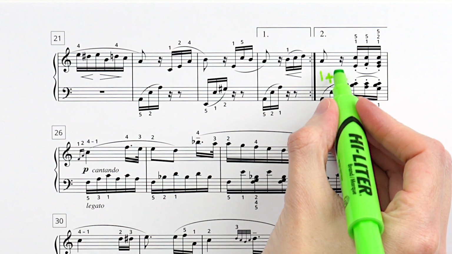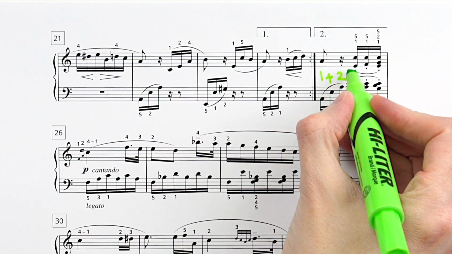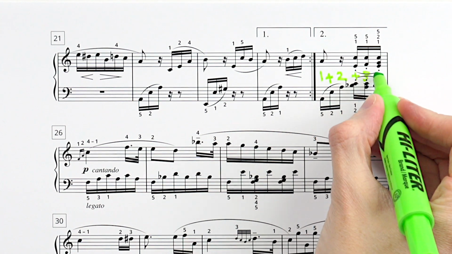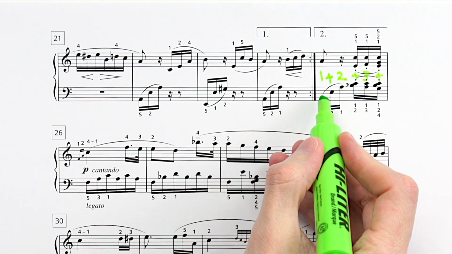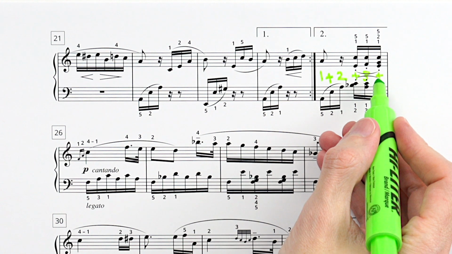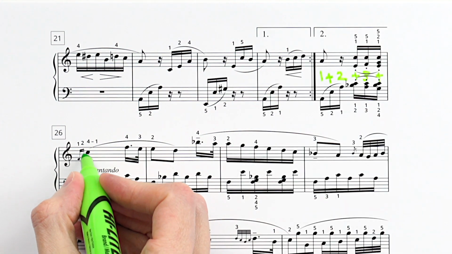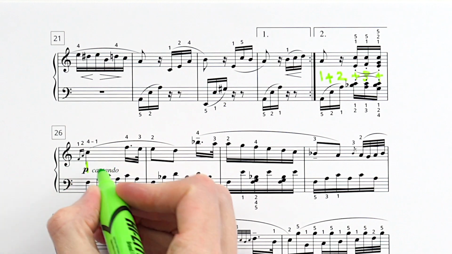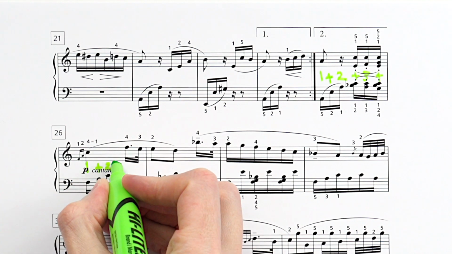Here's a 16th rest, so that gets half of beat 2, landing this 16th note on the and of beat 2, and then 3 and. So we have 1 and 2 and 3 and. And then down here, a quarter note gets how many beats in 3/8 time? With an 8 on the bottom, the quarter note gets 2 beats. So we have 1 and 2 and.